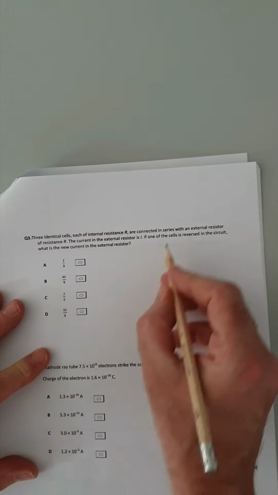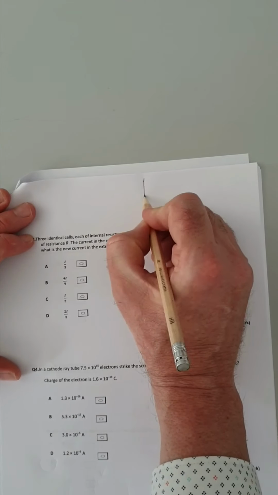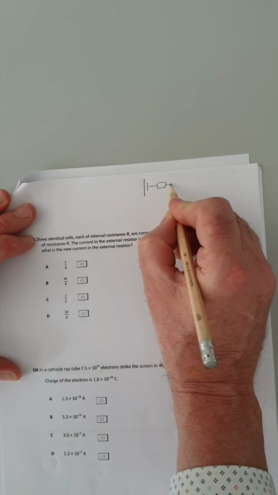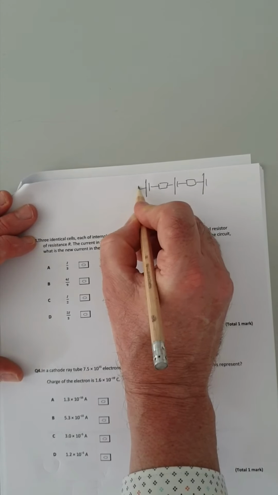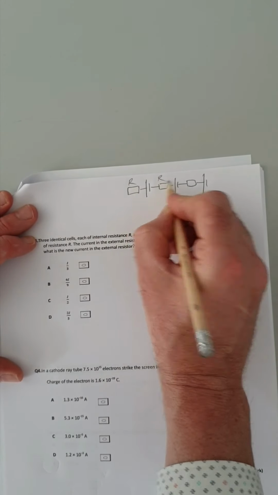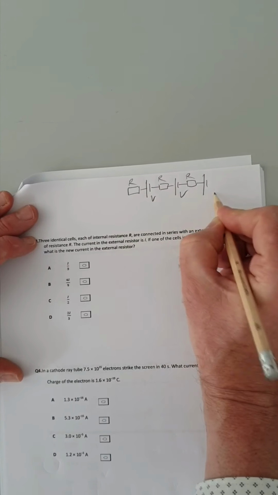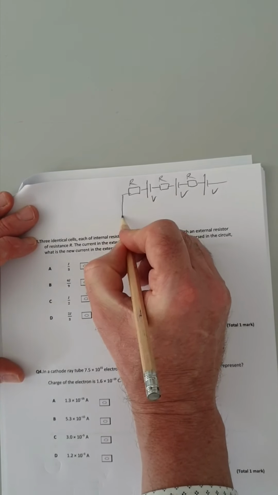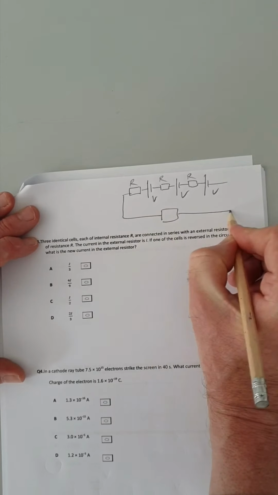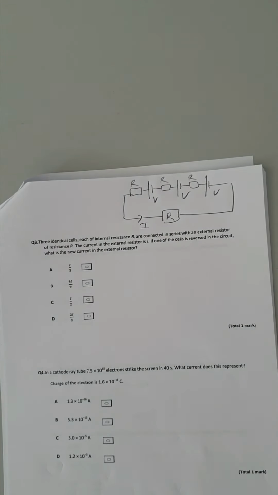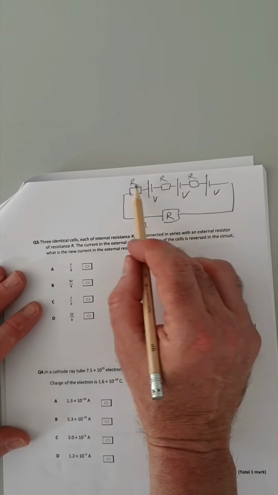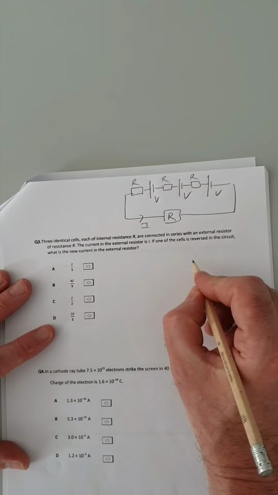So let's take a look at what this looks like. We'll just draw a quick circuit diagram. We have 3 of these cells, and each cell has an internal resistance R, and let's say the EMF of those cells is V, and we've got an external resistance R, and the current going through that is I. Now we can just reorder these things and redraw this.